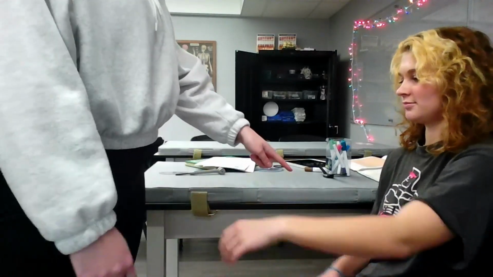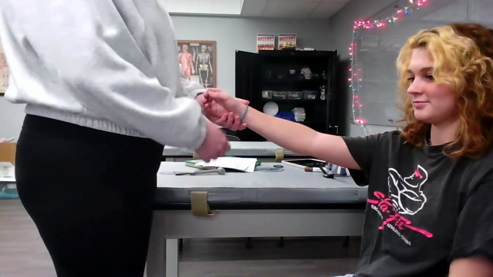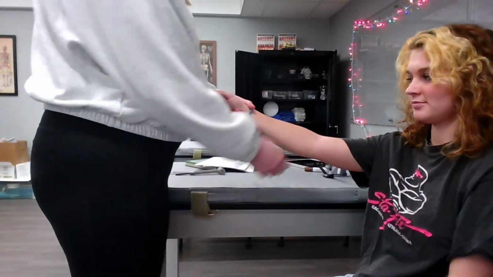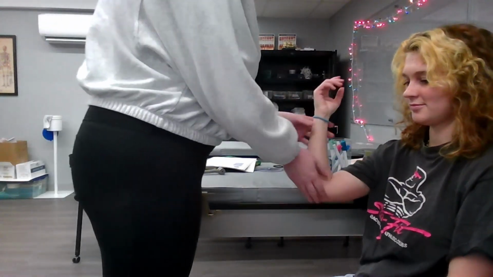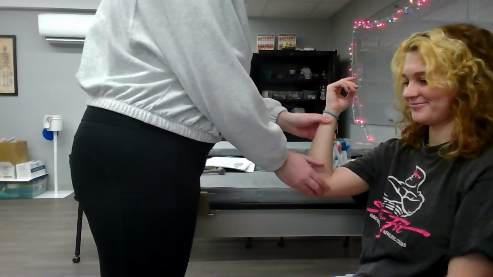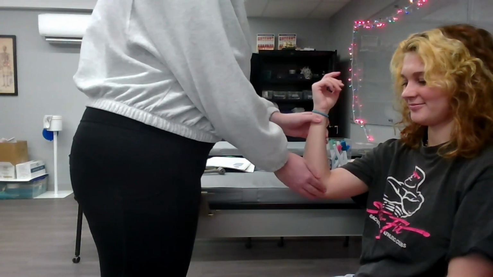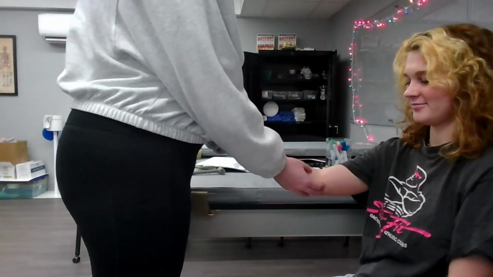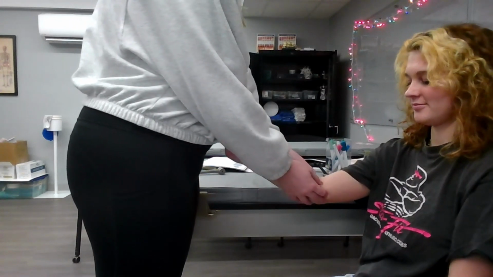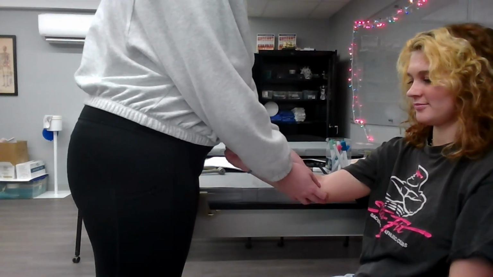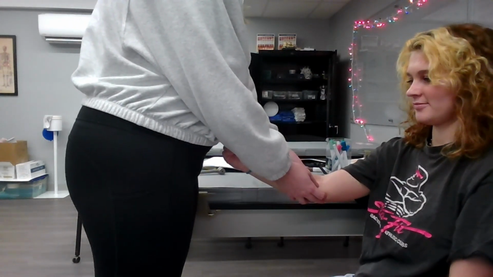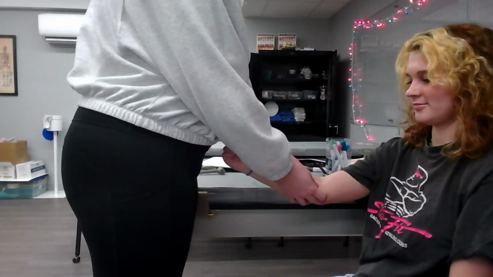Next would be the flexor digitorum superficialis. So can I use this one? The origin is the medial epicondyle of the humerus, if you could bend your arm so I can find it, and the coronoid process of the ulna. And it inserts on the base of the middle phalanges.